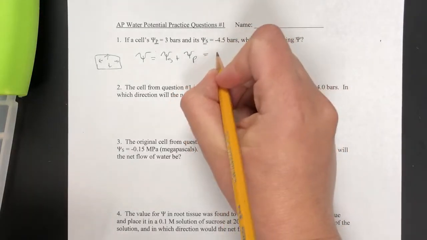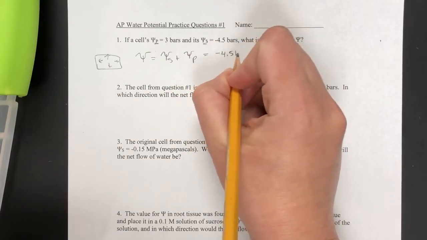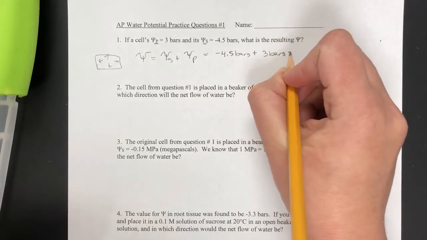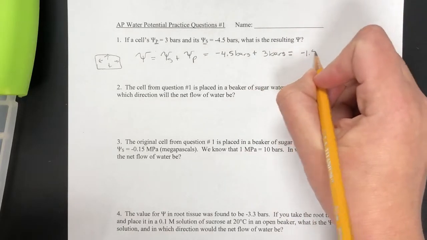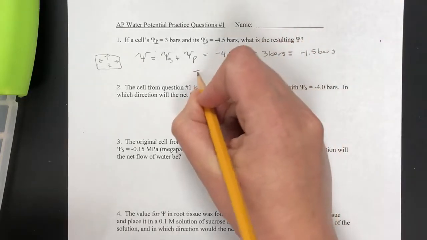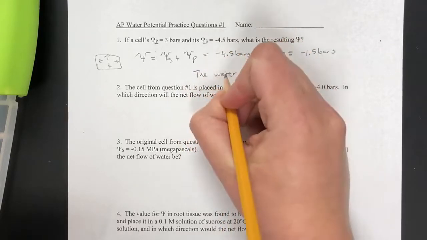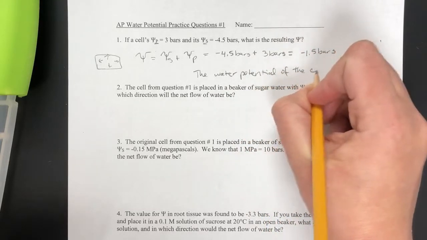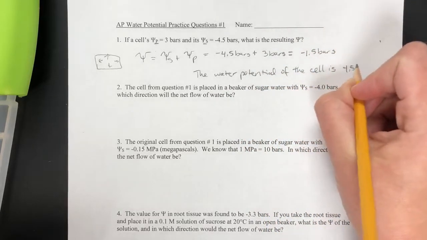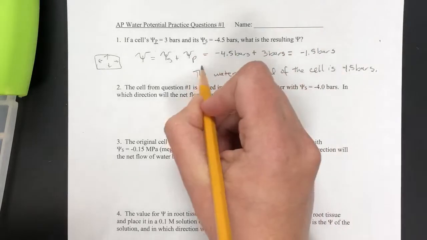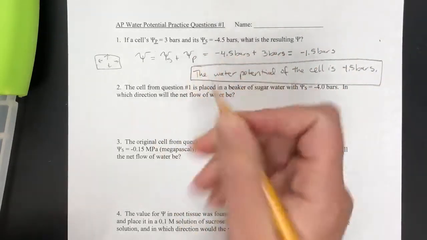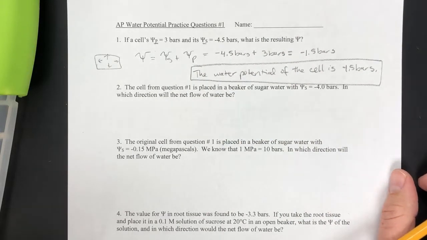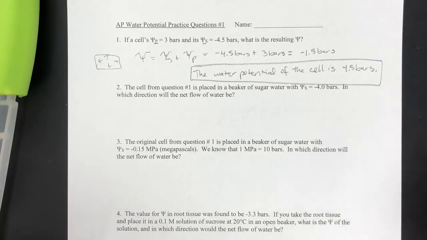Okay, so since the solute potential is negative 4.5 bars and the pressure potential is 3 bars, then we have negative 1.5 bars. So the result is that the water potential of the cell is negative 1.5 bars. I always find it helpful to include my units and write my answer in a sentence, because sometimes you get something like, the water potential of the cell is negative 124 bars. No, that seems really weird. You go back and check your math and find your error.